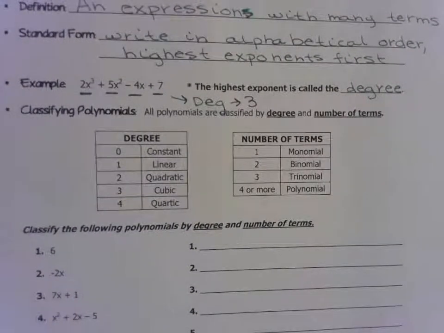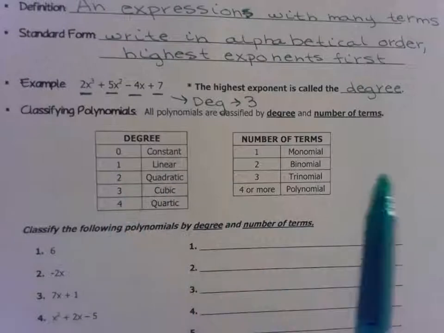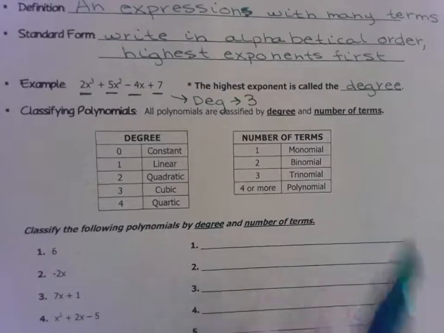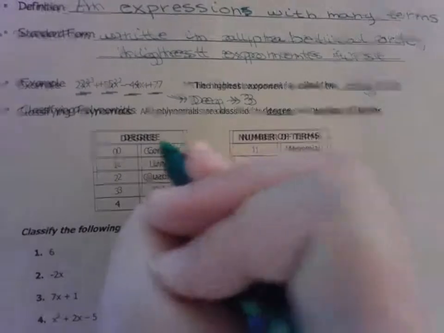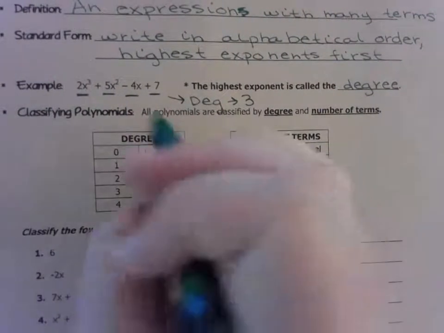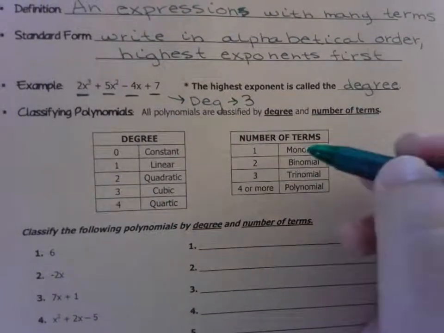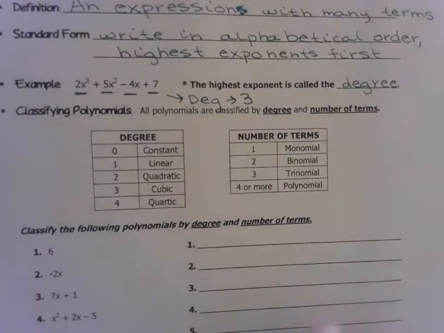So what we're going to do first is we are going to classify polynomials. Now, you will not have to have this chart memorized. I'll have it on the board when we take the test, either next week or the week after. Quiz, test, whatever. We have to classify it by the degree and the number of terms. So the degree, remember, is the highest exponent. So you look at your highest exponent. That tells you how to classify it. And then number of terms is how many terms I have. So we use this chart to classify it.